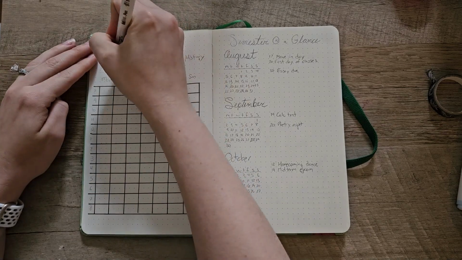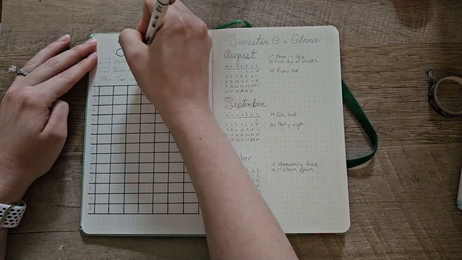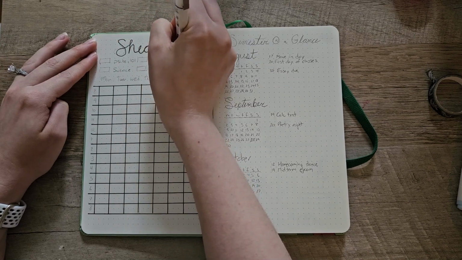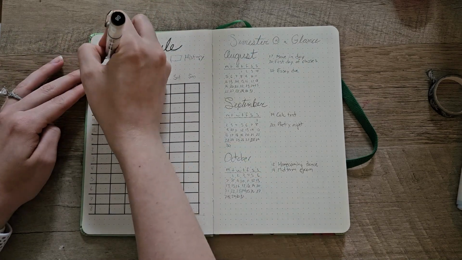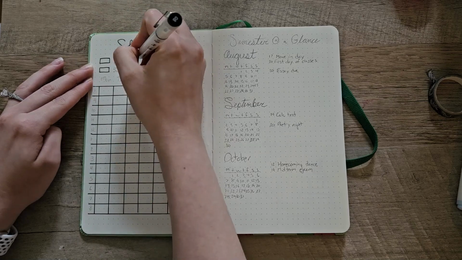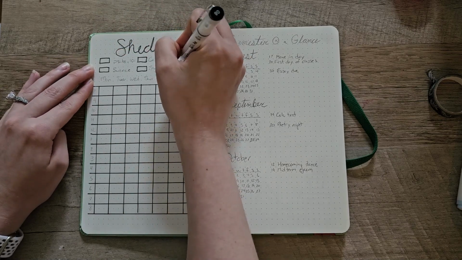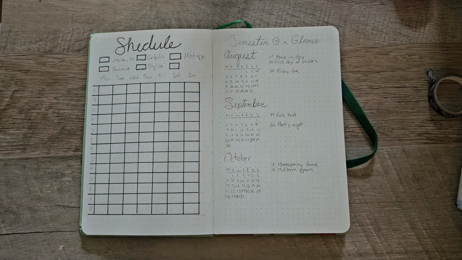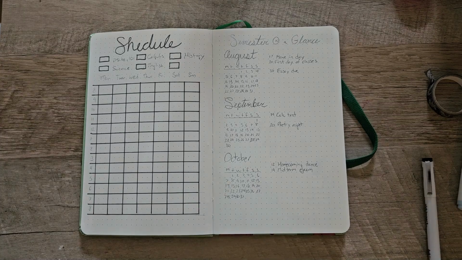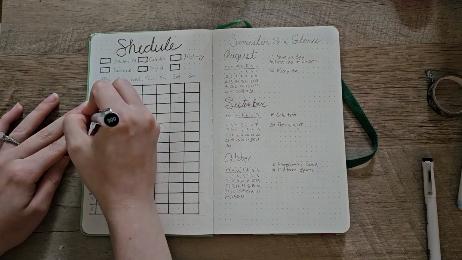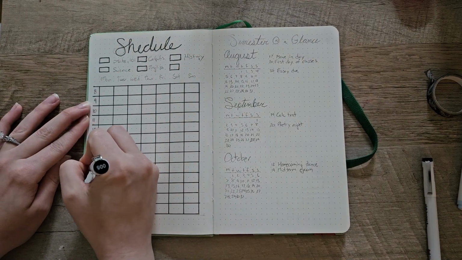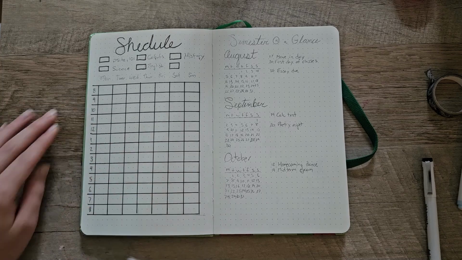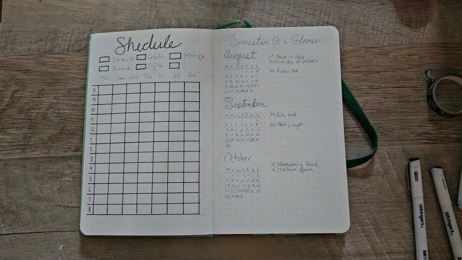So the first one is a schedule blocker. I made one of these for every semester while I was in school. It's a nice way, especially at the very start, to see what classes when. Something I didn't include on this, but did include when I made them, was what room number and building these classes were in.